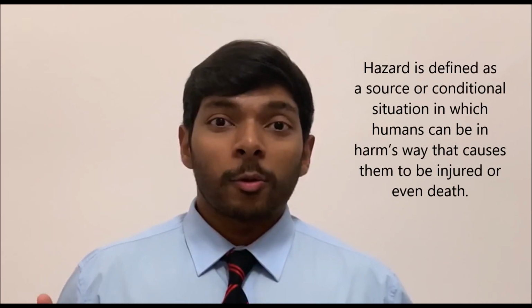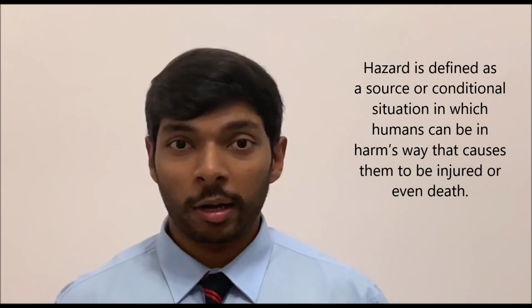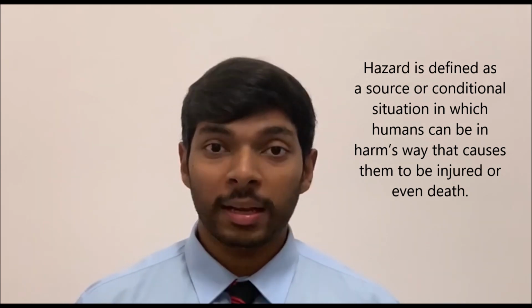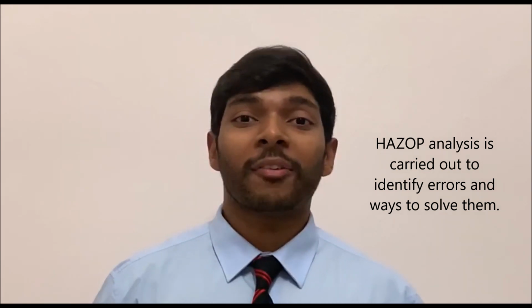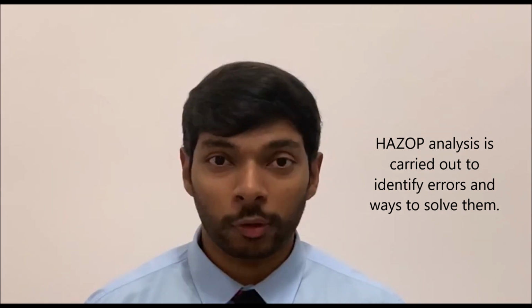Hazards are a source by which harm can be inflicted onto a certain individual, and that harm might even cause death. That is why we have to reduce these hazards. Hazard analysis is also carried out to identify errors regarding certain equipment and how those errors can be solved. Hazard analysis uses certain guide words in order to assess situations, and those guide words allow us to identify what errors can be solved in certain steps in order to prevent or reduce the amount of hazards in the overall activities.